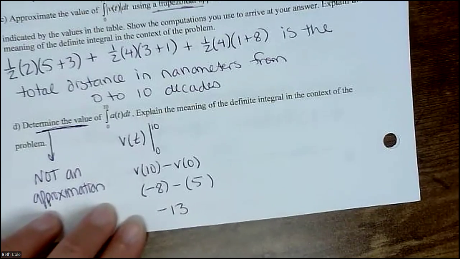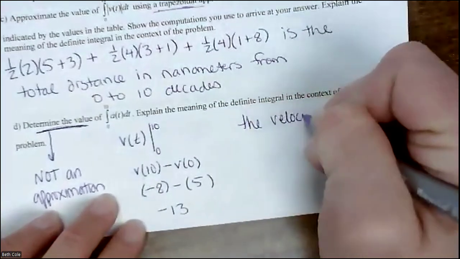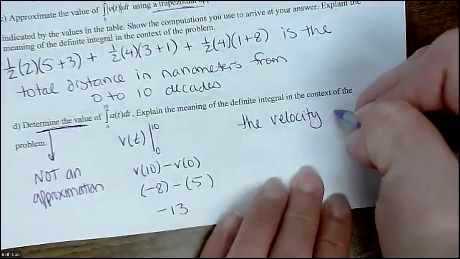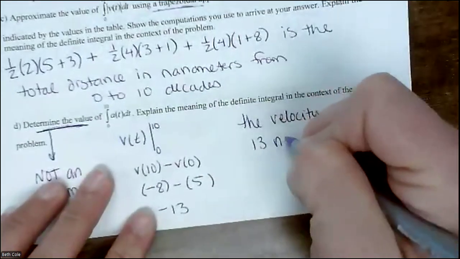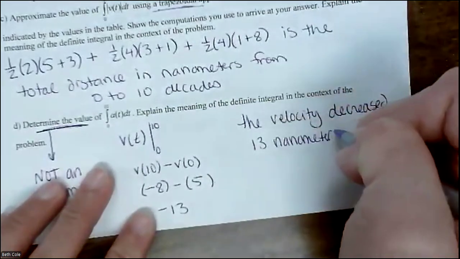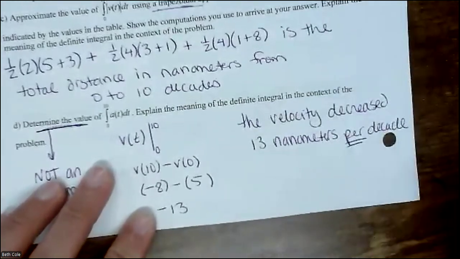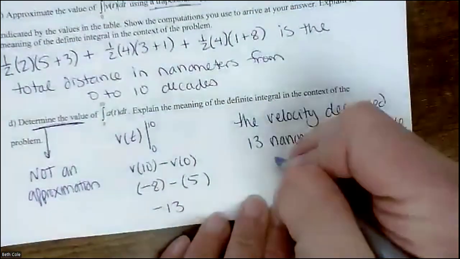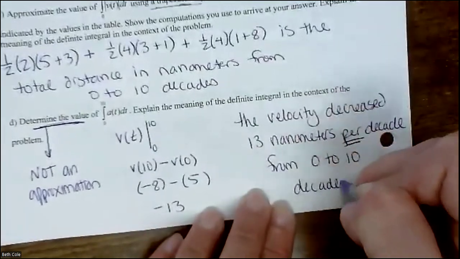Now, we want to write what that means in the context of the problem. That came out negative. So that means the velocity did what? So that's negative. The velocity decreased 13 nanometers per decade. Per is important there, something per something else. Velocity decreased 13 nanometers per decade from 0 to 10 decades.